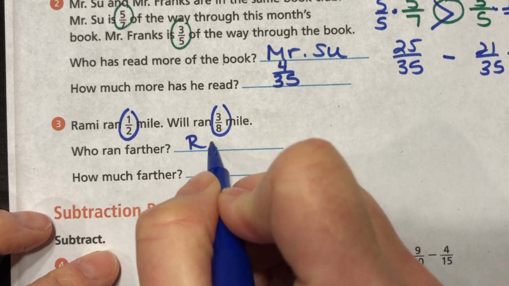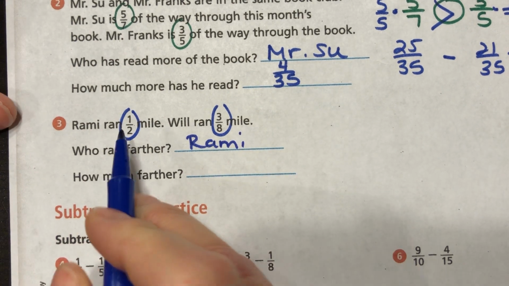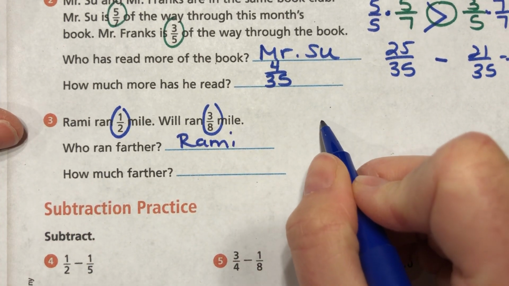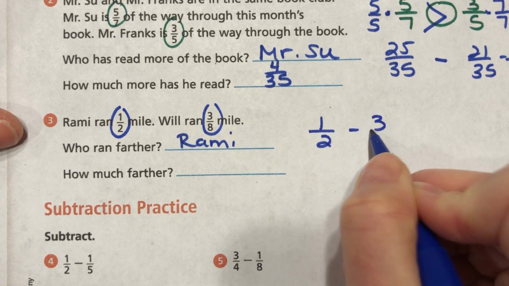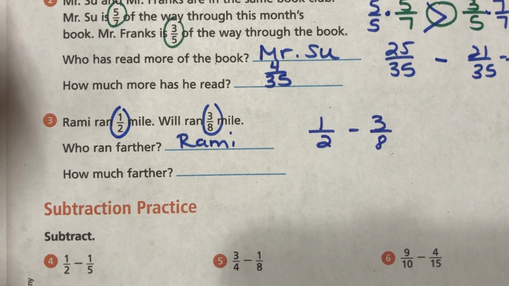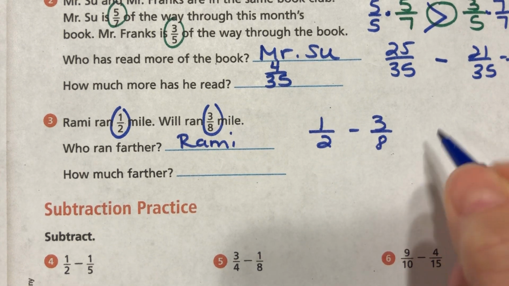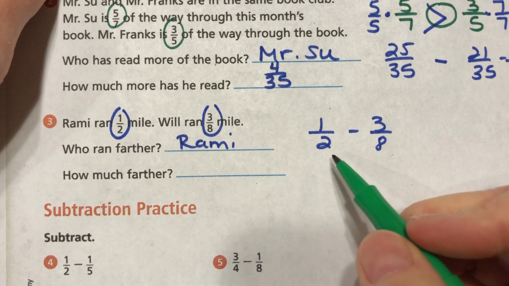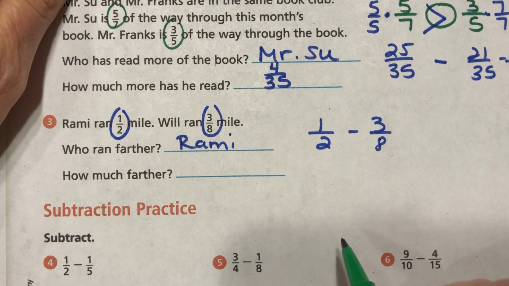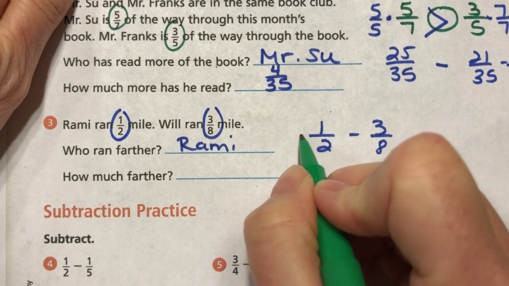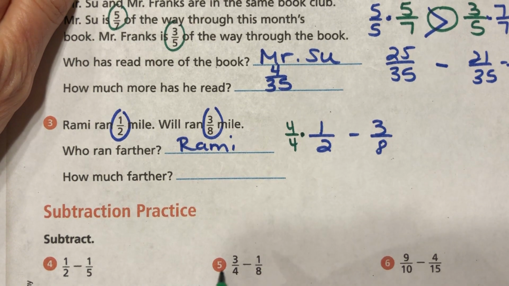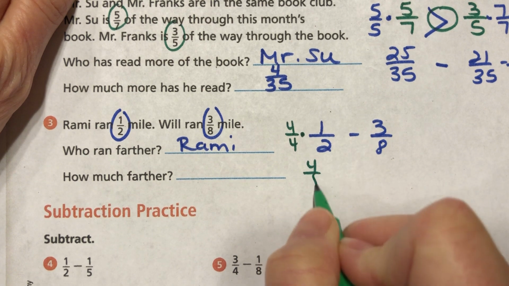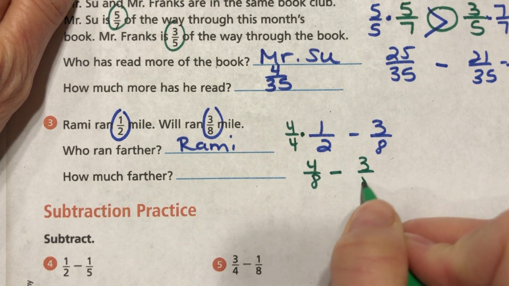I want to know how much farther though. So if I know Rami ran farther, then I would have to take 1/2 minus 3/8 in order to figure out how much farther. Okay, so I can't just subtract these, right? The denominators don't match. So I need to go ahead and find a common denominator. And what's nice about this one, if I take 2 times 4, don't I get 8? Yes, so this is one where I only have to do half of the work. I can just multiply this one by 4/4, and I would get 4/8 minus 3/8.